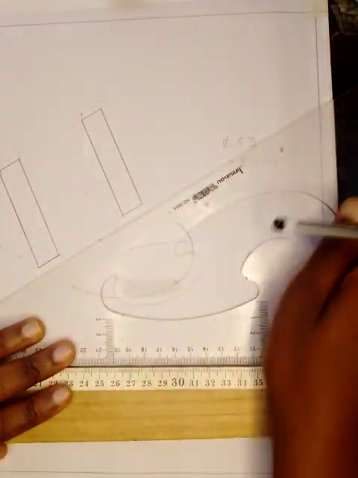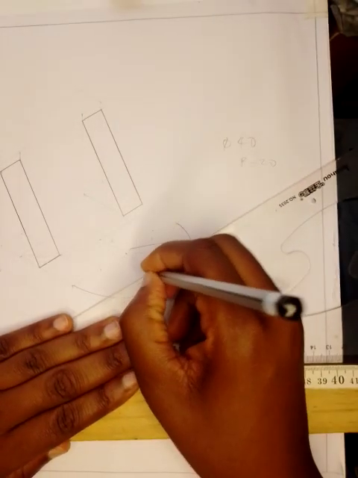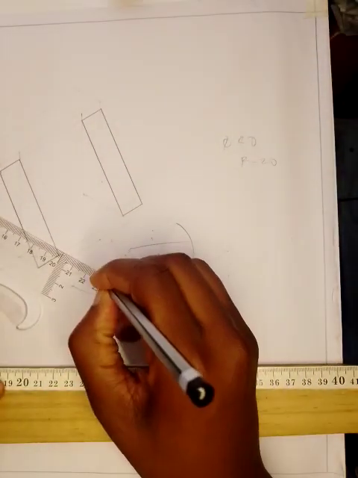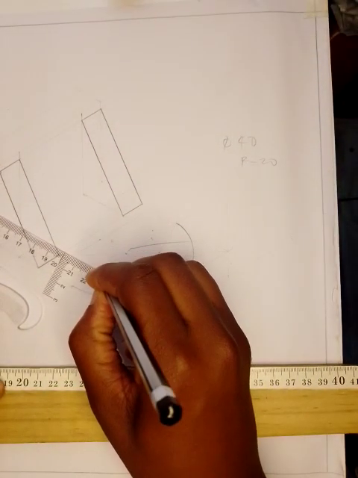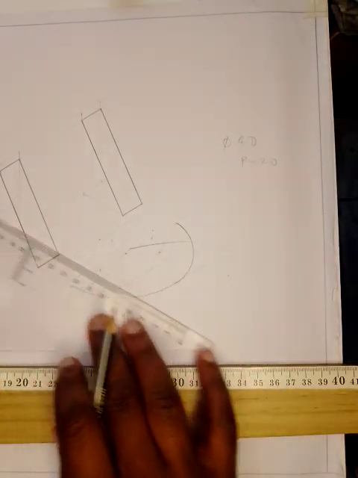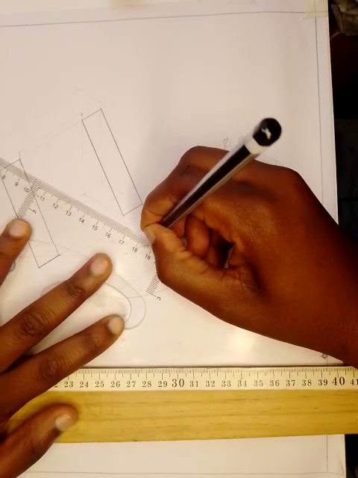I will use a diagonal method to draw the circle here.